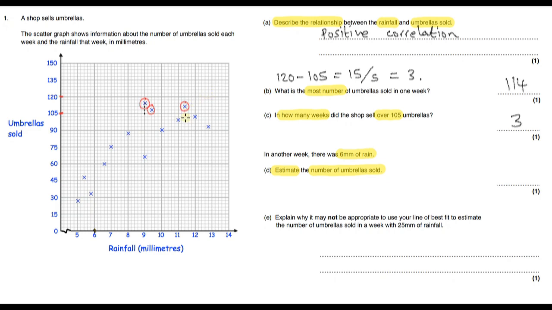Now to do this, we're going to have to draw a line of best fit. So you will need your ruler for this. I don't have a ruler, so I'm just going to use the line tool on Microsoft Paint. So I'm just going to try my best to draw a line that is roughly a line of best fit. I think it's going to be maybe something like that.